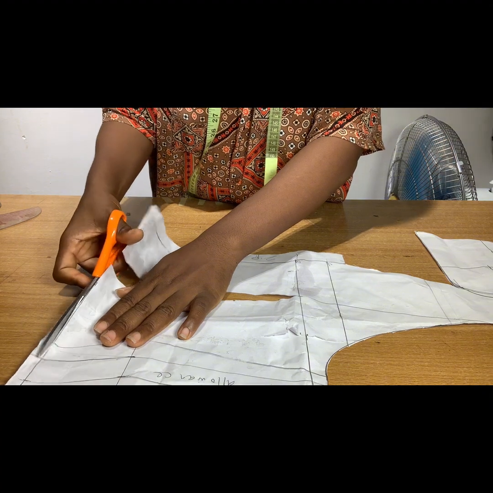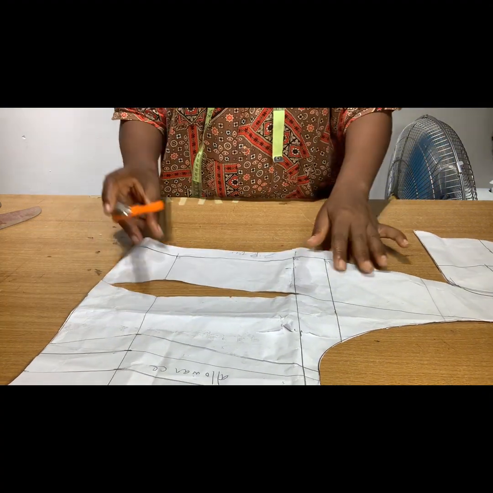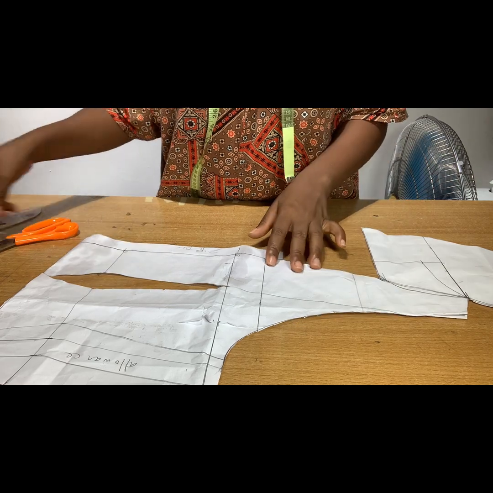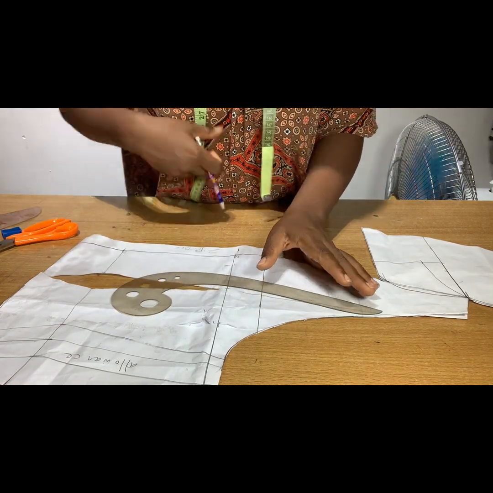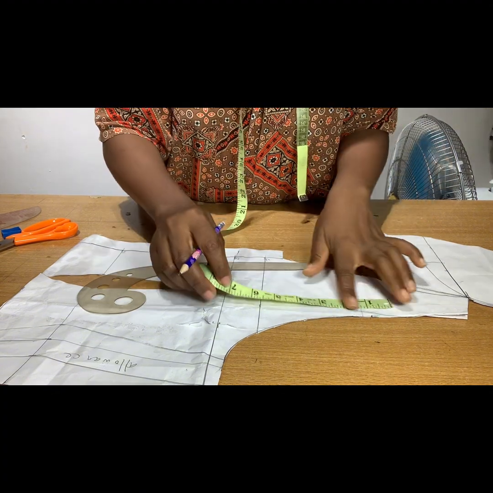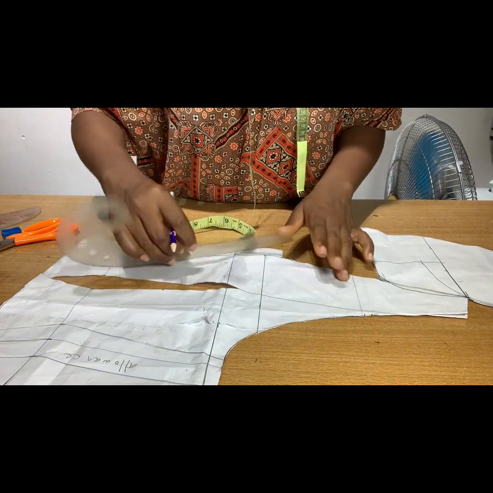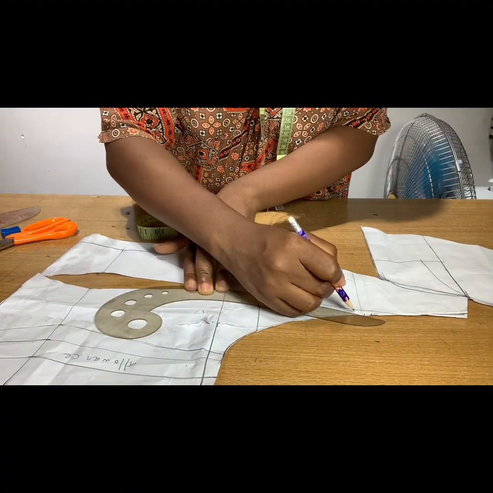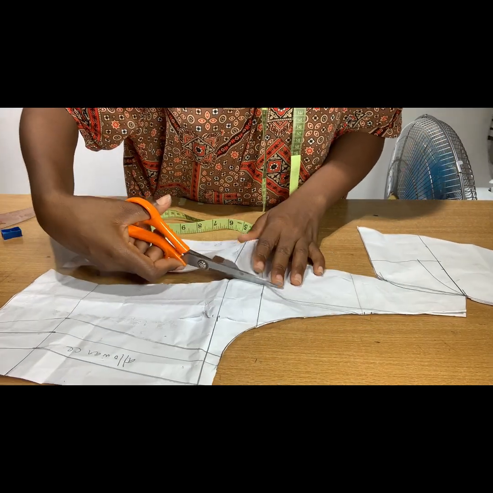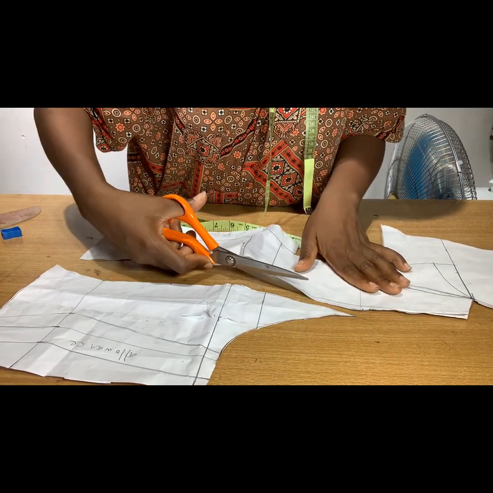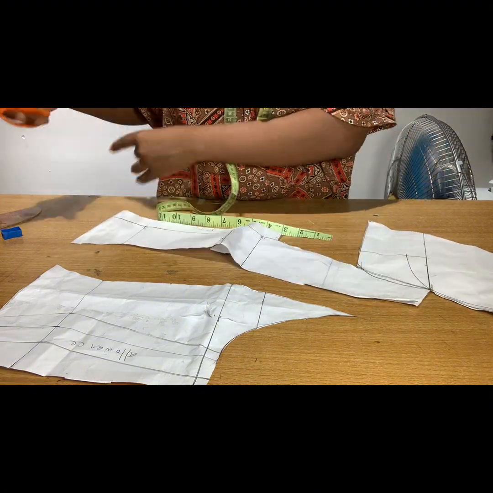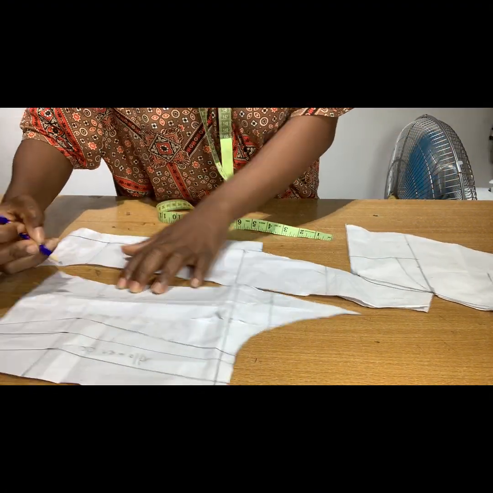So I'm also shaping the top length for it to be equal. On this side, just to avoid those bulges we normally have, I'll just come up. I'll come down from my shoulder slope, my shoulder dart line, by 1.2 inches, like so, just to avoid any excess that we'll have there. You can do 1.5 if you're on the smaller side.